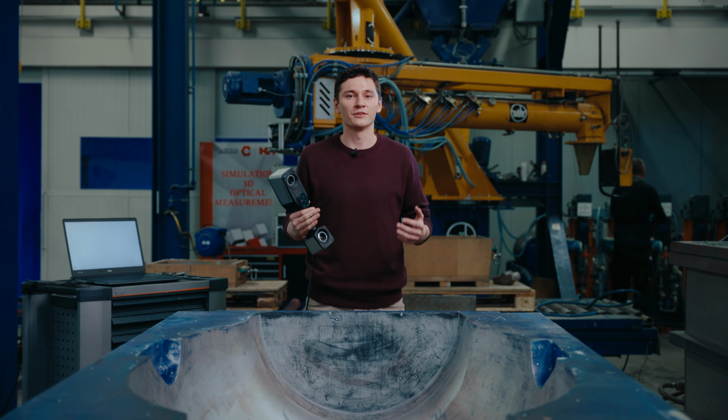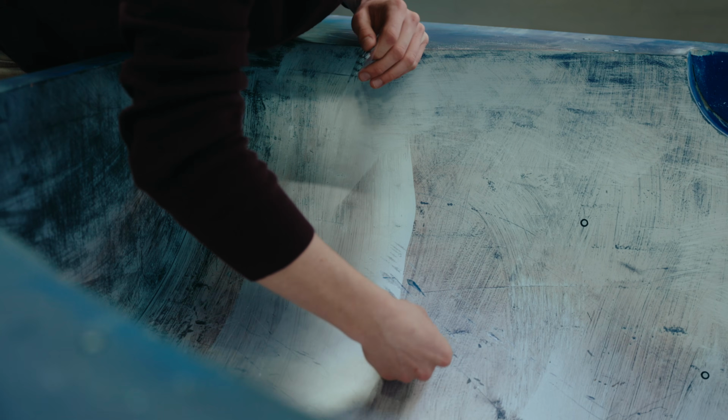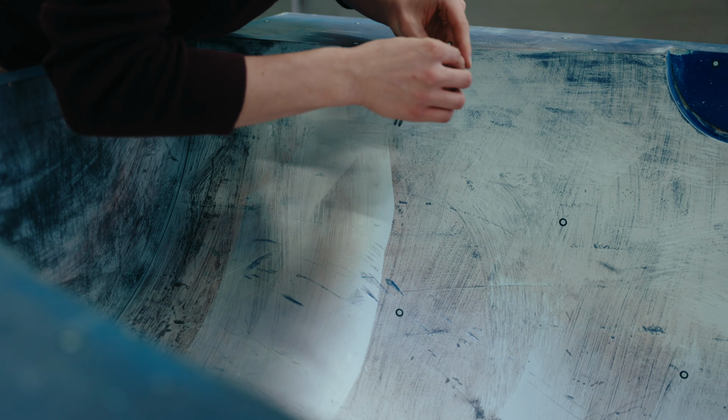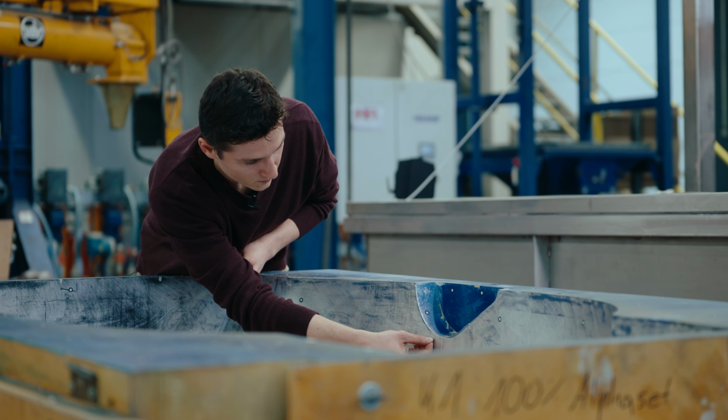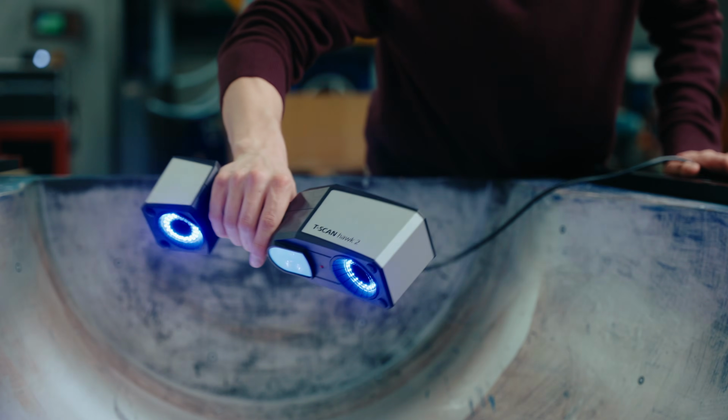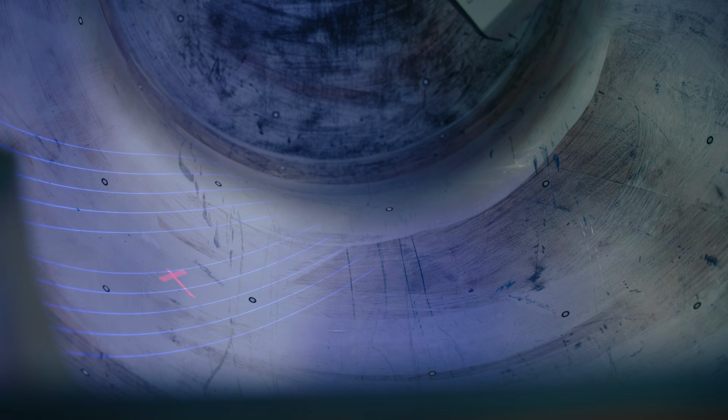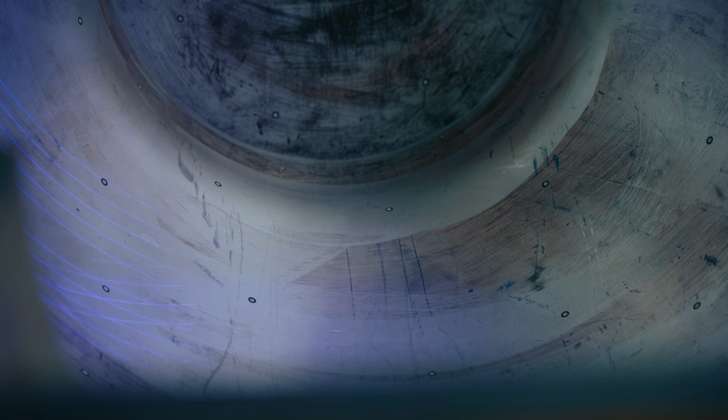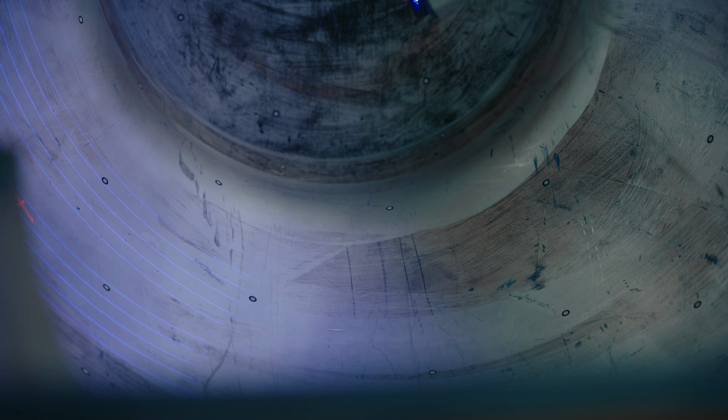The T-SCAN Hawk 2 is a portable system which needs reference points to position itself in space. These reference points are randomly positioned on the part and are used by the scanner. When we are scanning such a big part, we have the advantage of our big field of view, as we are able to scan a bigger portion of the part in one go. An additional advantage here is that we need fewer reference points on the part because of the big field of view.